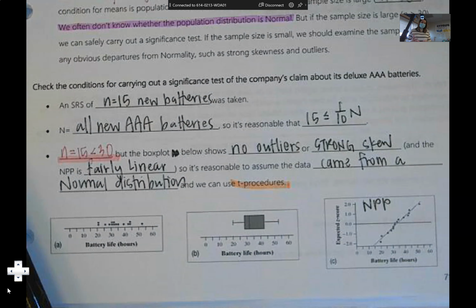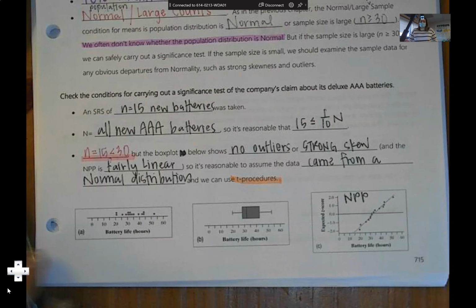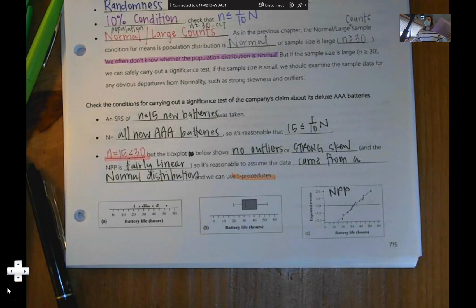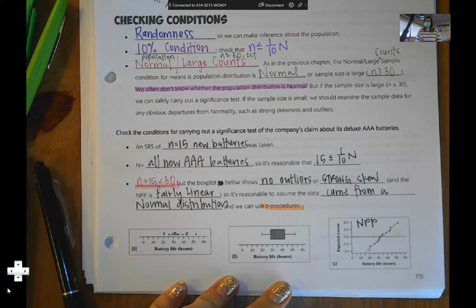So the whole point of checking large counts or normal population is so that we can verify we are allowed to use a T distribution. So I just want to reiterate one more time that this is exactly the same process that you use for checking confidence intervals. So that is part 1 of this lesson.